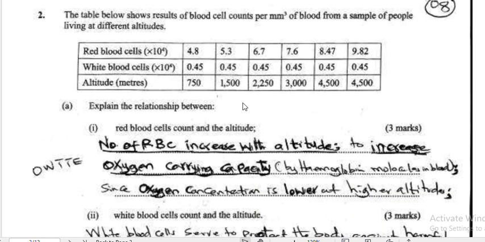Then question 2. The table below shows results of blood cell counts per millimeter cubed of blood from a sample of people living at different altitudes. We have red blood cells, white blood cells, and the altitude.